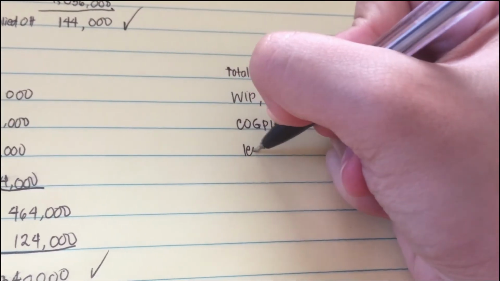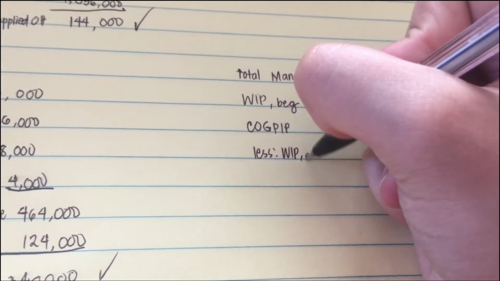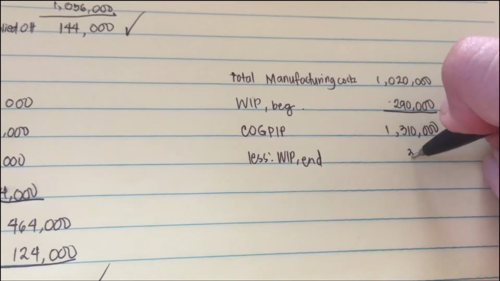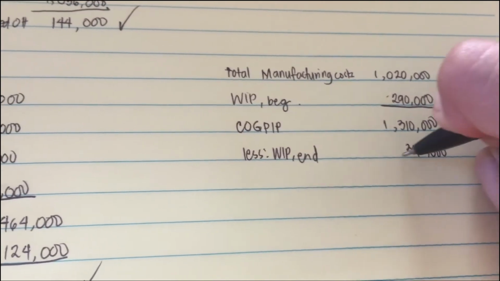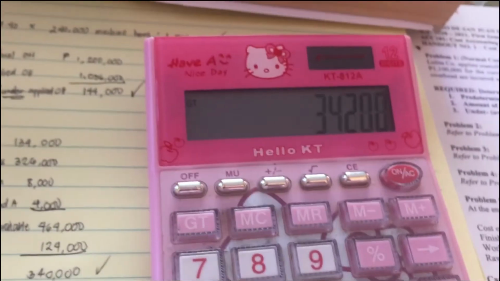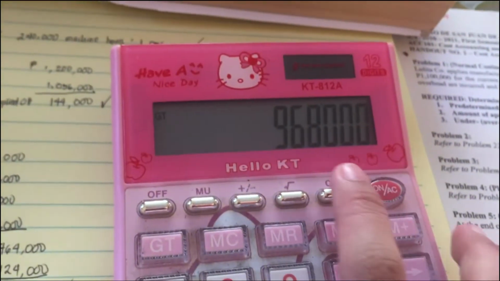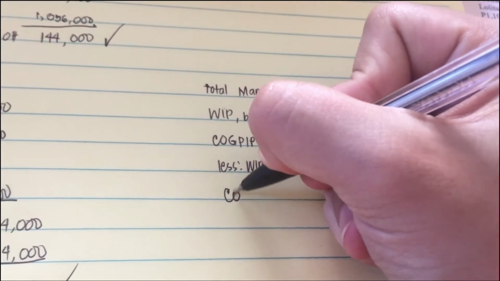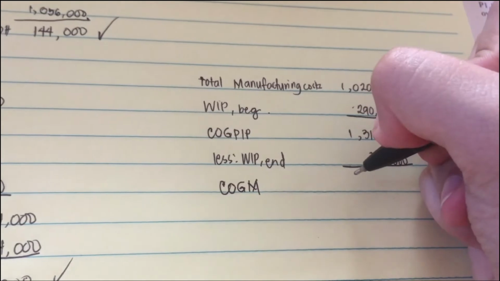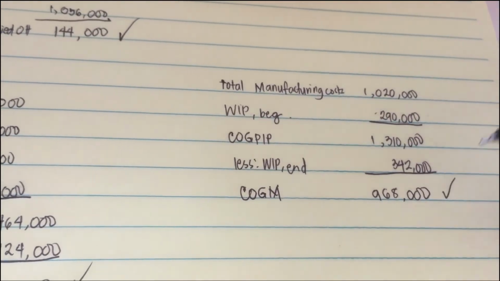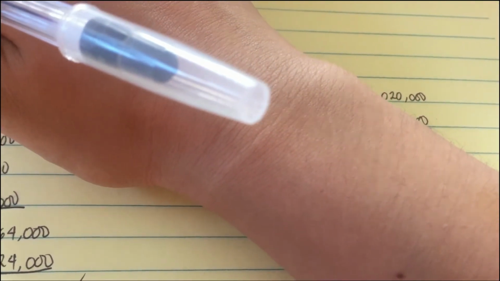Less our work in process at the end. How much? 342,000 pesos. Less 342. 968,000. This is our cost of goods manufactured. This is the answer for our fourth requirement.